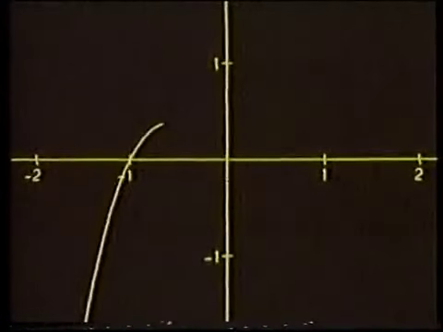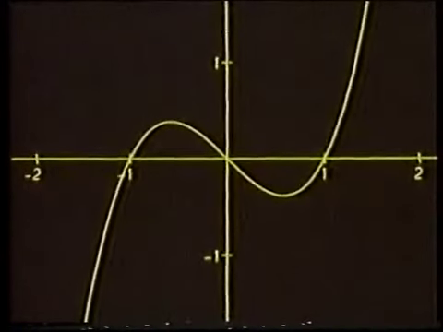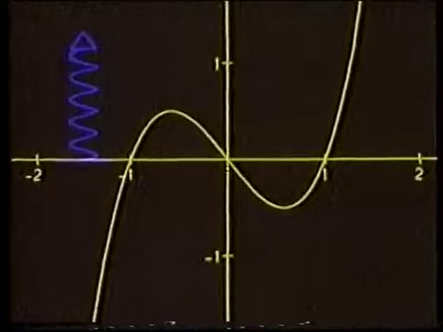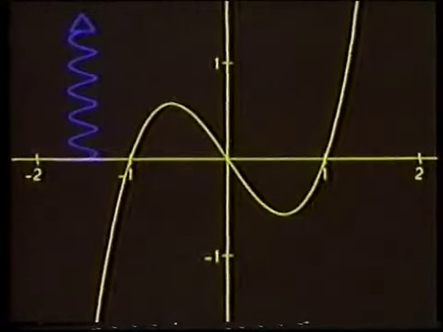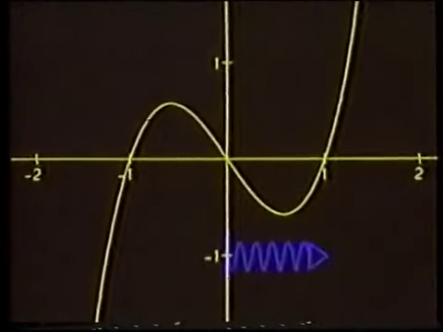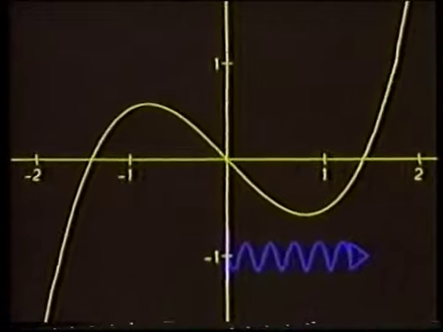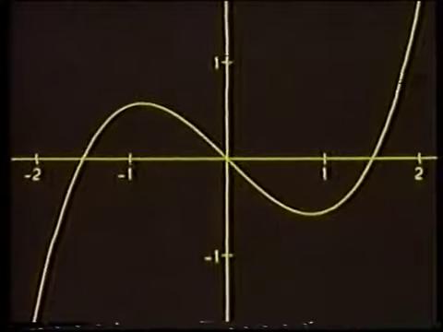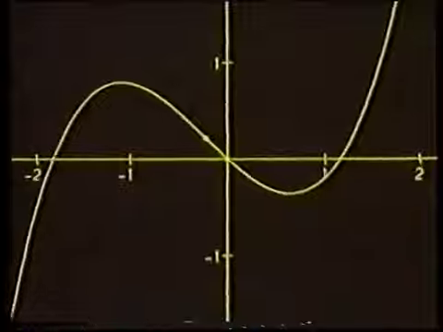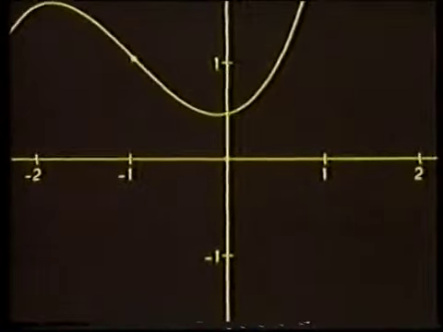So if we start with y equals x cubed minus x, a y scaling will make the peak and trough as big as we please, and then an x scaling will move them to any distance apart. Now a translation will move the graph without changing its shape.